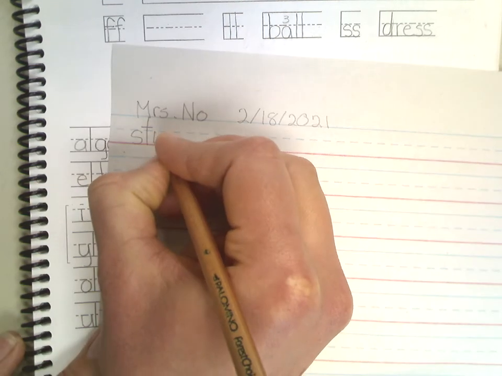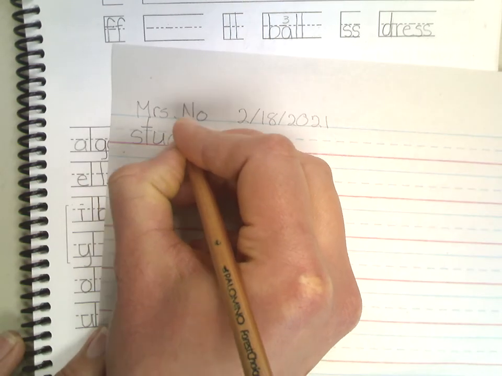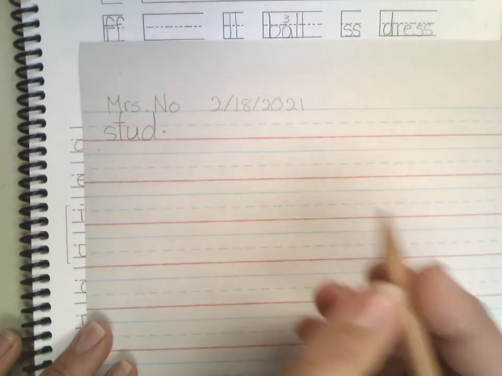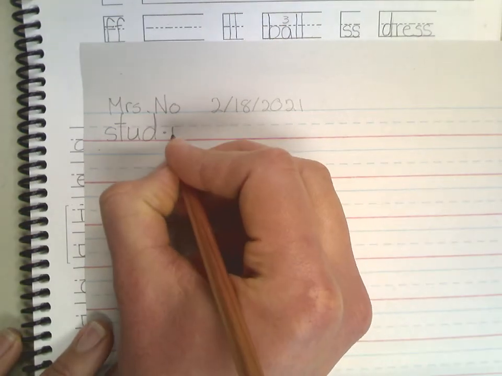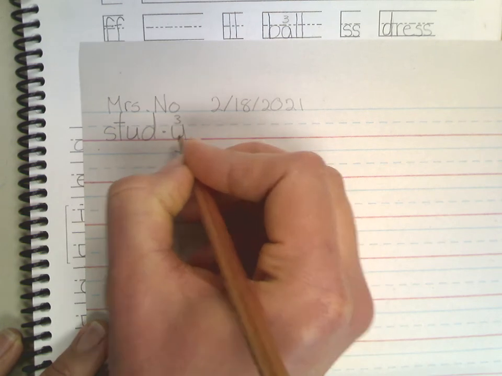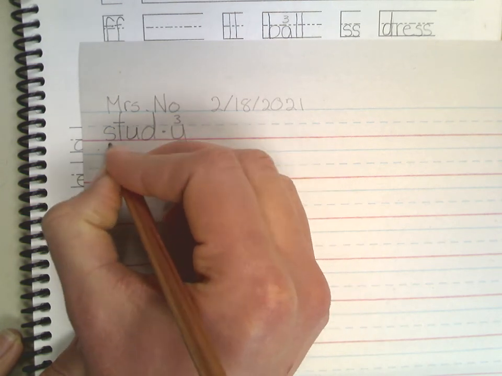Good, so our first syllable is stud. And our second syllable is E. And which E? Good, Y-I-E. All we need to mark is that E. This first syllable is what kind of a syllable? Good, a closed syllable. Excellent.